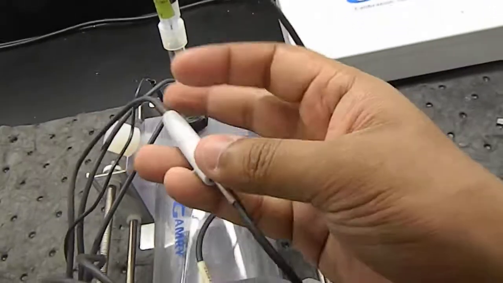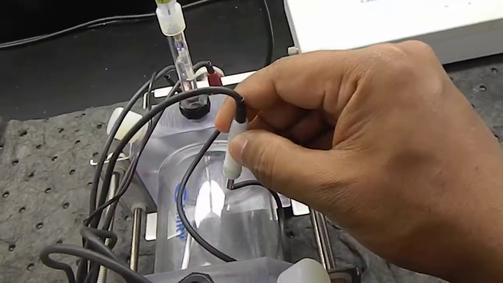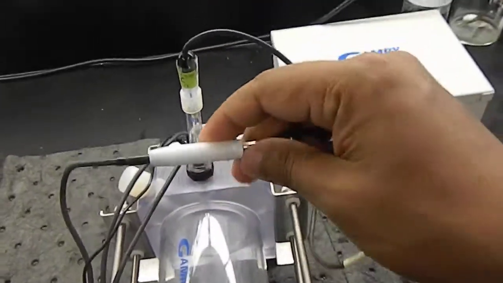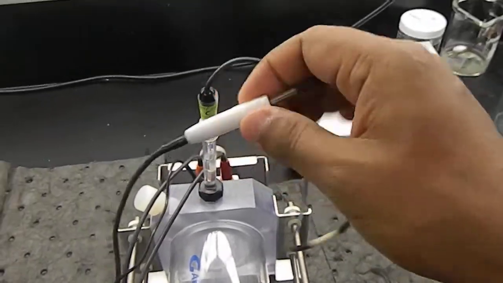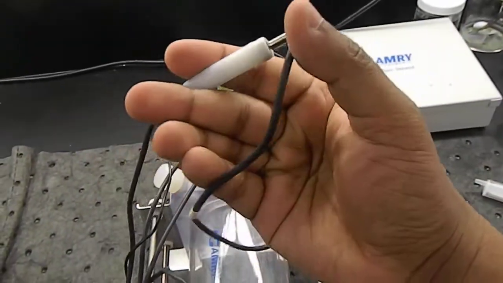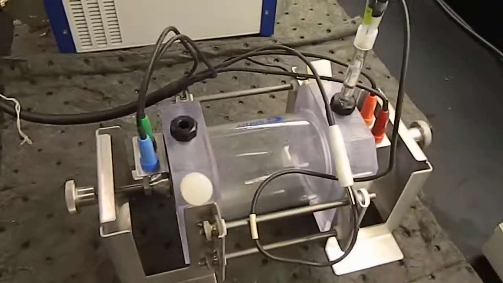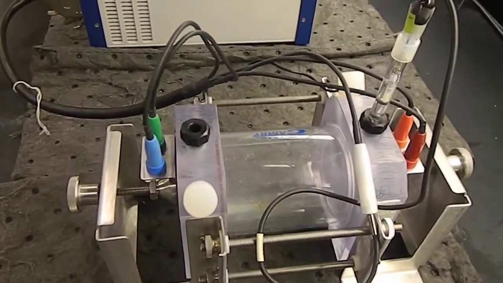I'm working with one hand and my other hand is holding the camera, so I hope you'll take it easy. That's how it is set. This is how the cell looks, the corrosion fluid.